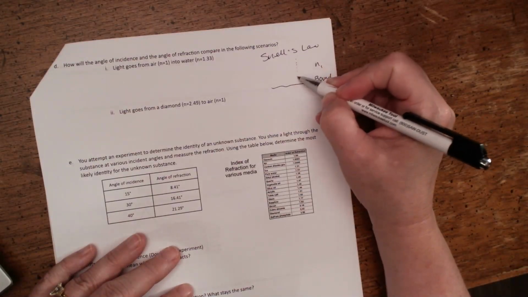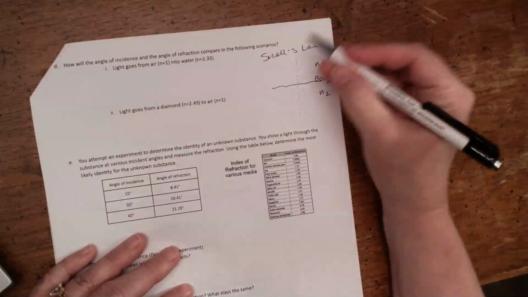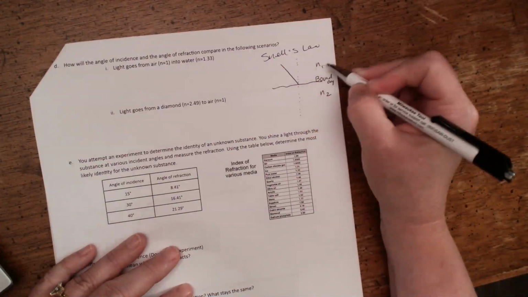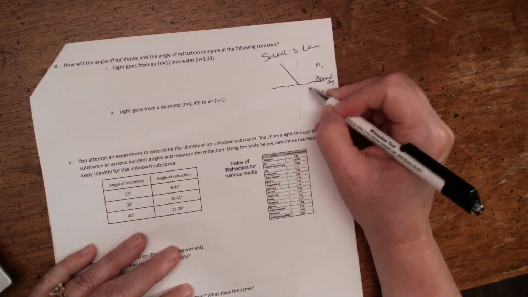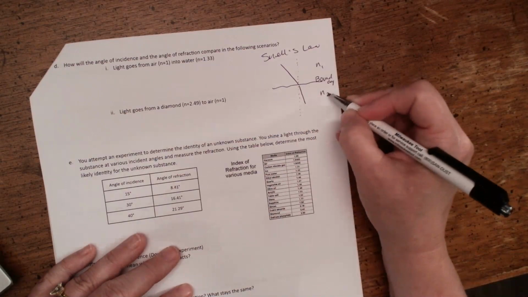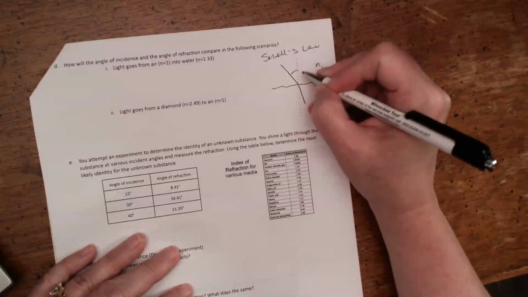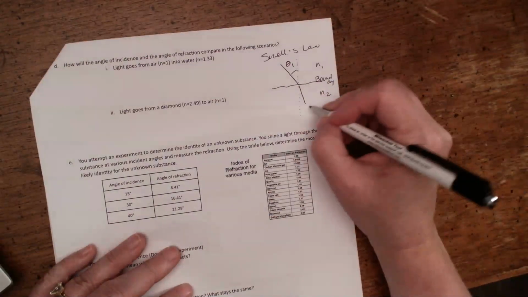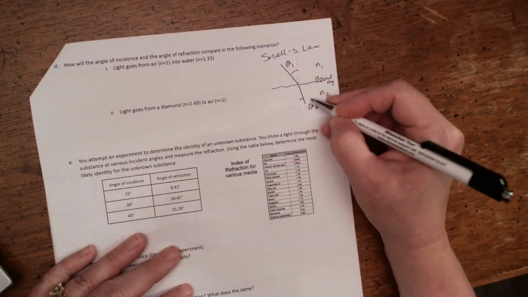We're always going to have an imaginary perpendicular line with Snell's law. And so we've got a light wave coming in through one material that's N1. And then as it comes into the other material, it's going to bend. Okay, so it's going to bend somehow as it comes into the material N2. We've got an angle here called the angle of incidence. We usually call that theta 1. And then this is the angle of refraction, theta 2.